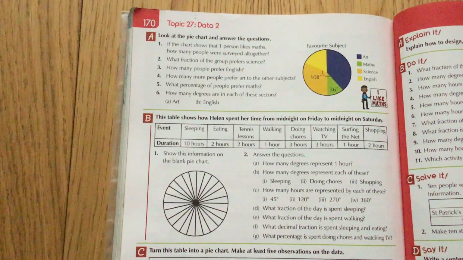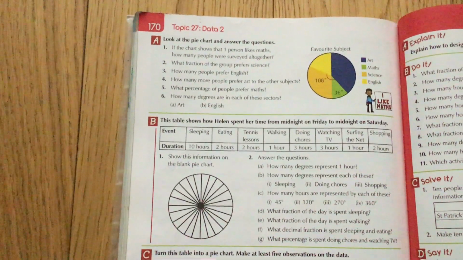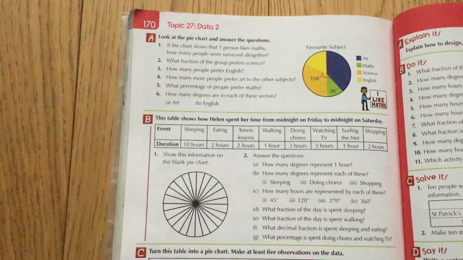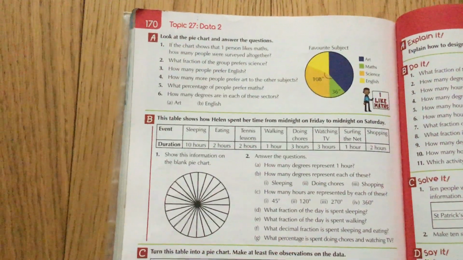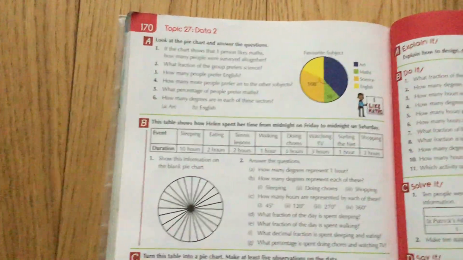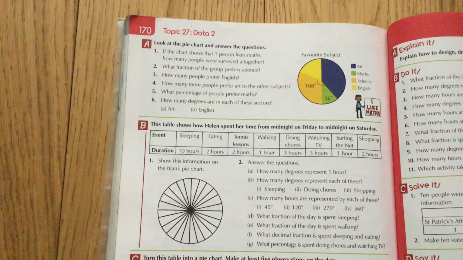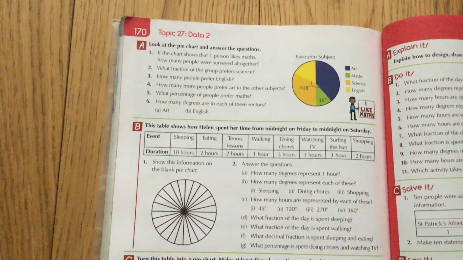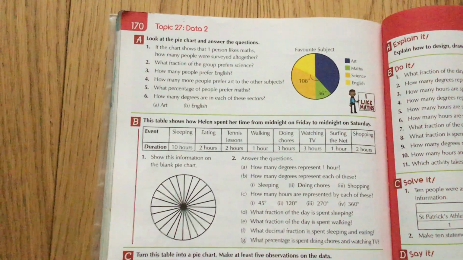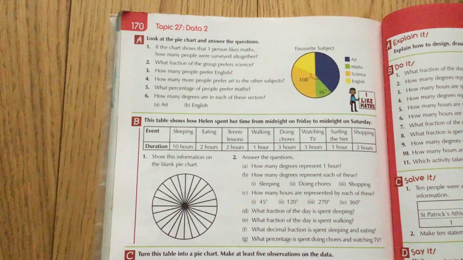Okay? And so instead of a half, it's 0.5. Instead of a quarter, it's 0.25. Instead of a third, it would be 0.33 recurring. Instead of a fifth, it would be 0.2, and so forth. Instead of 4/10, it would be 0.4.